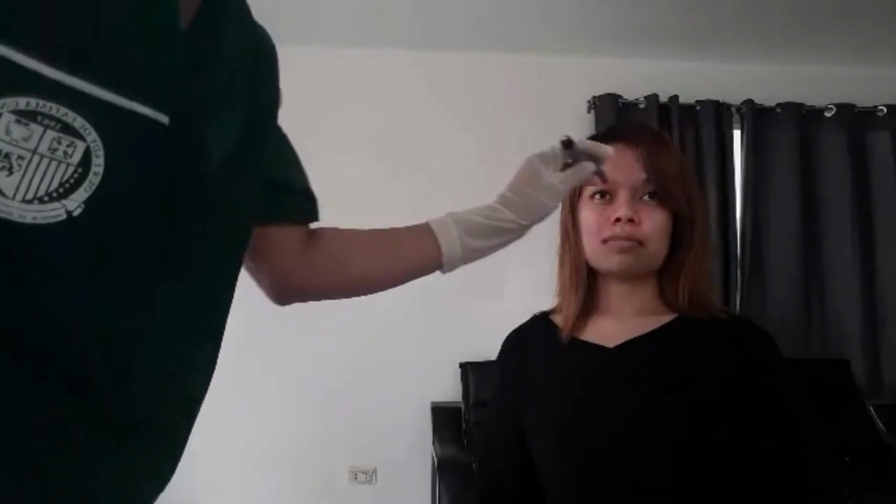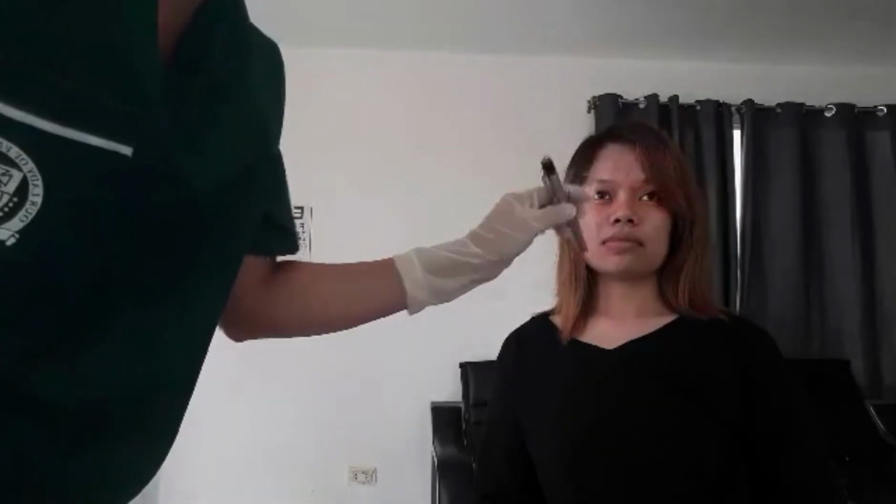So next, we need to darken the room to test the pupillary reaction to light of our patient. We need to instruct the patient to focus on a distant object and then shine a light obliquely into the pupil and observe the pupil's reaction to light. The pupils should constrict.